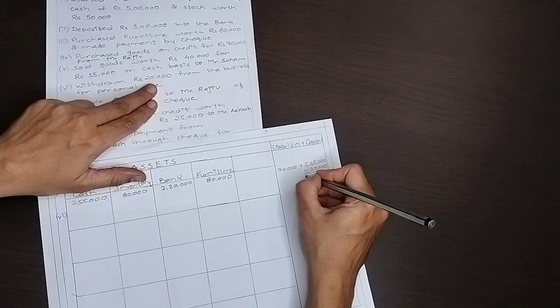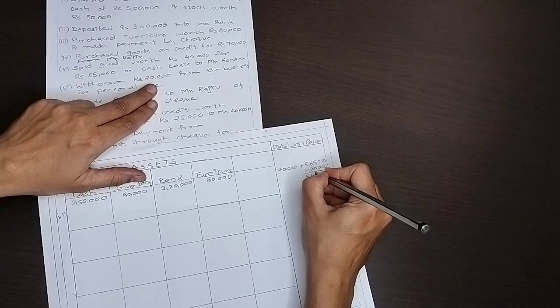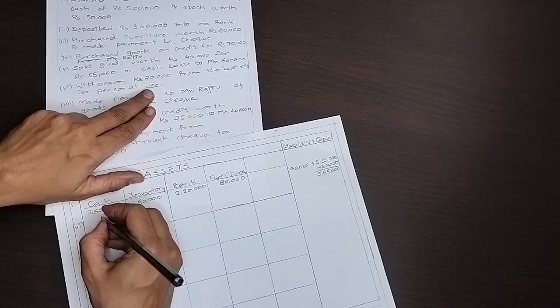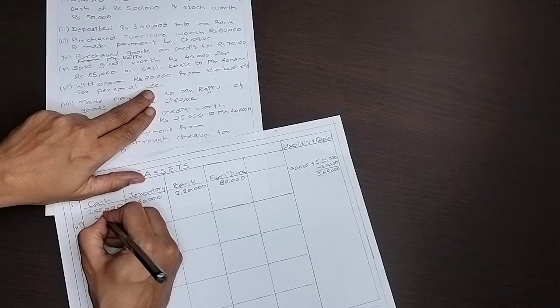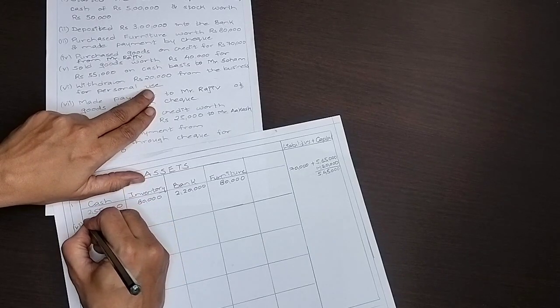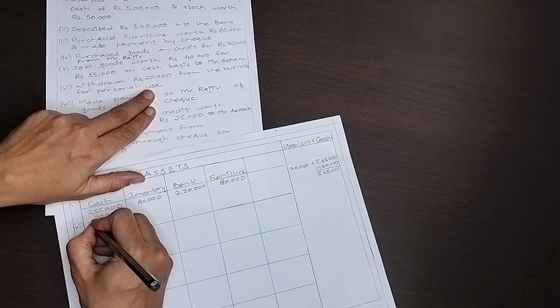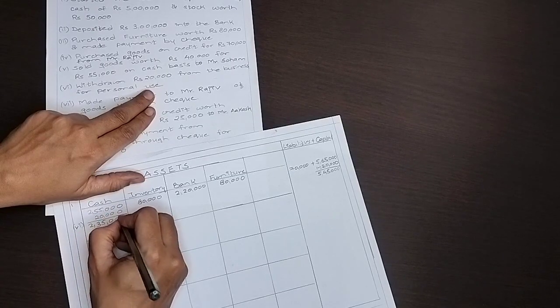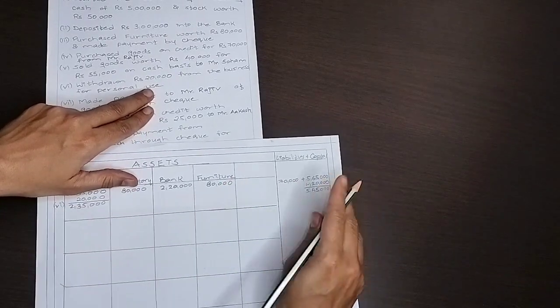It will be 5,45,000. And here the cash reduces by rupees 20,000. So the cash will be 2,35,000. All the other things will remain the same.